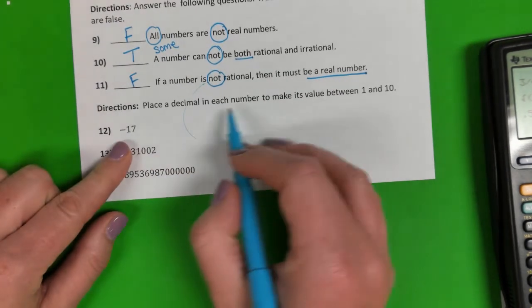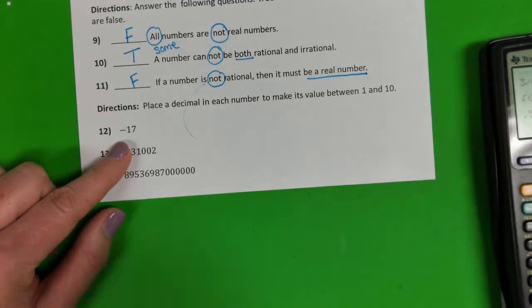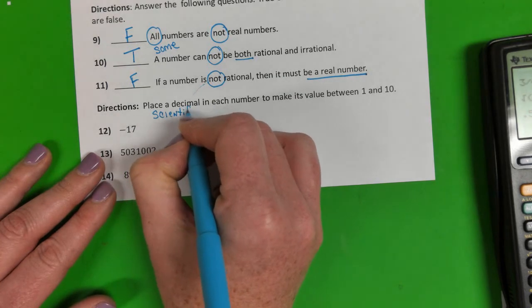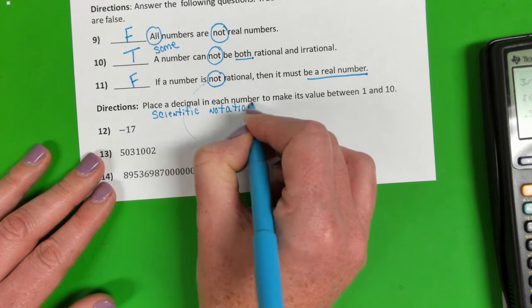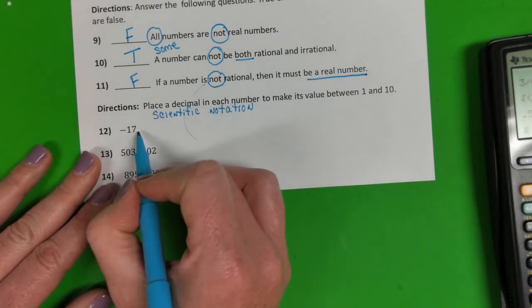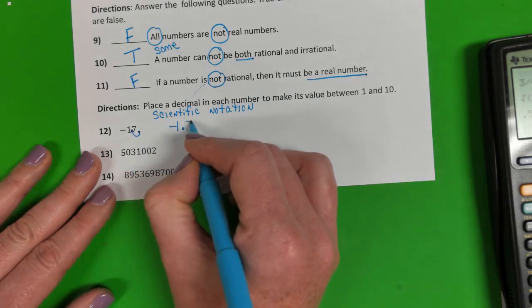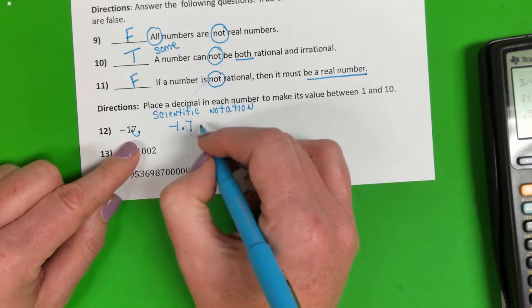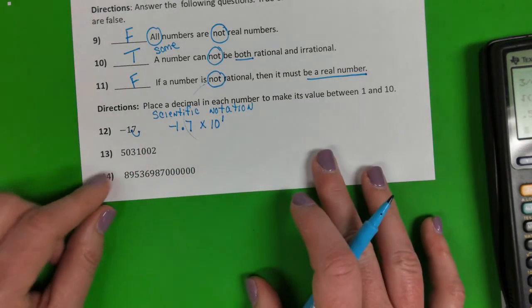Okay, place a decimal in each number to make its value between 1 and 10. So this is just practicing where we're putting it in scientific notation. Okay, this is what this is talking about. So if I had negative 17, here's my decimal to begin with. Where would I put it when I put it in scientific notation? Right there, negative 1.7. It didn't tell you to finish it, but if I went ahead and finished it, in scientific notation it would be times 10 to the first power.